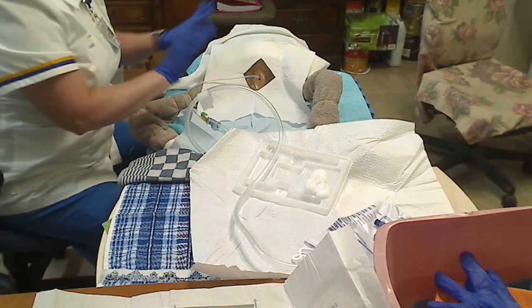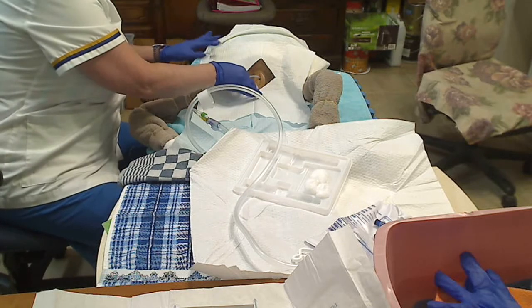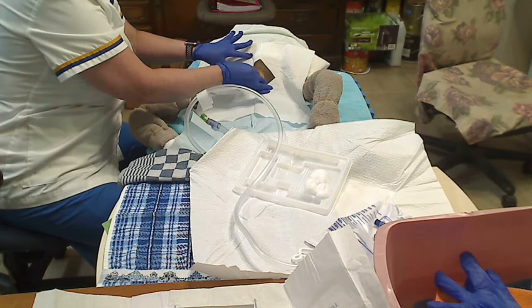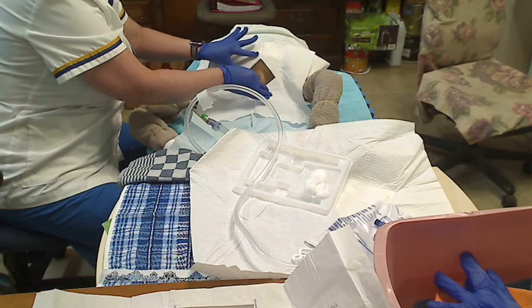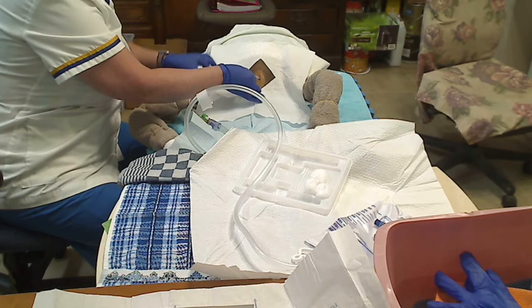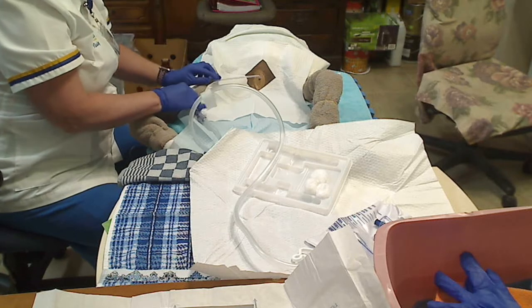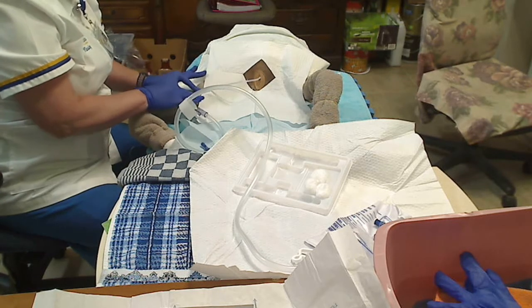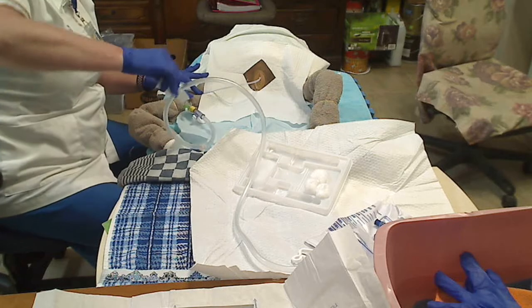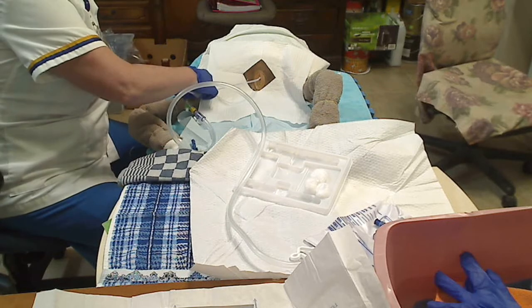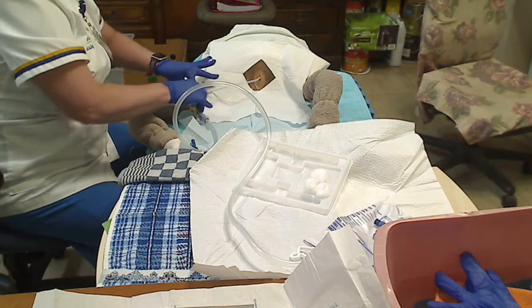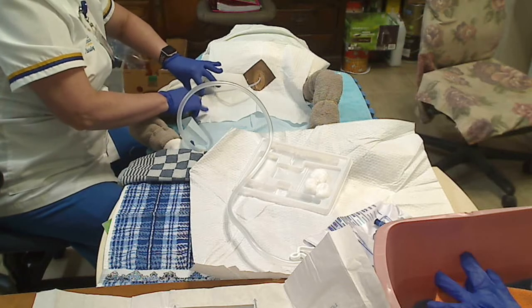Okay, so from here, I'm going to pull back ever so slightly to make sure that the balloon is seated properly on the base of the bladder. I'm going to give enough slack so that she has room to move around without it being tight. I'm going to take my tape and place it just below the Y bifurcation on the tubing.